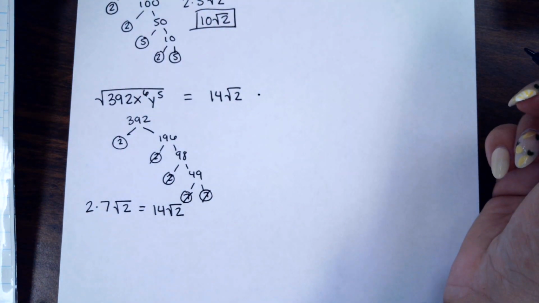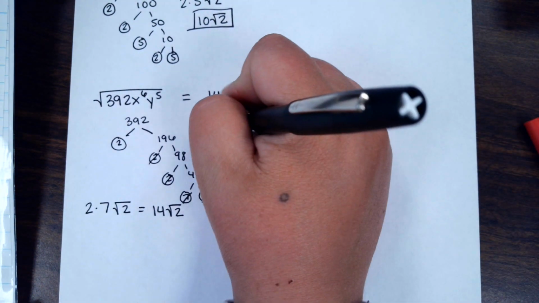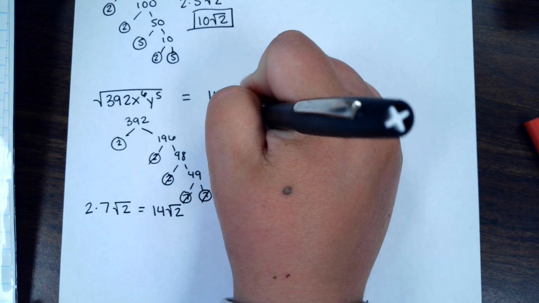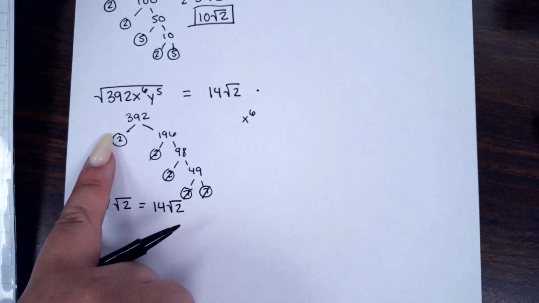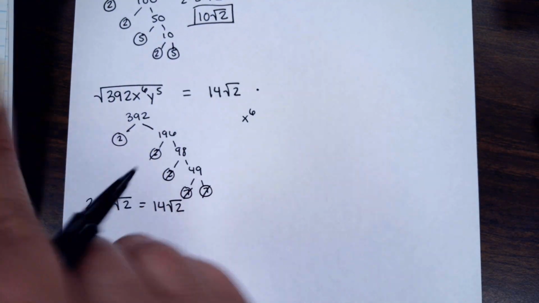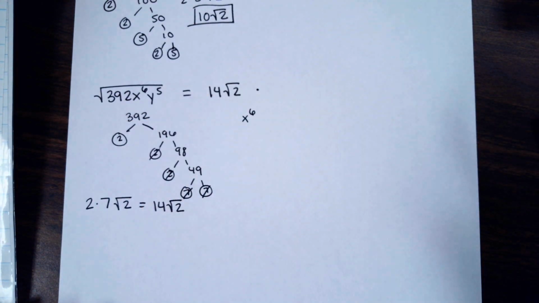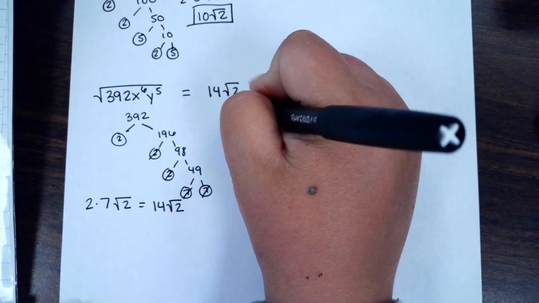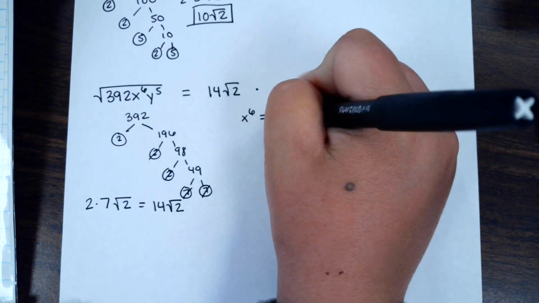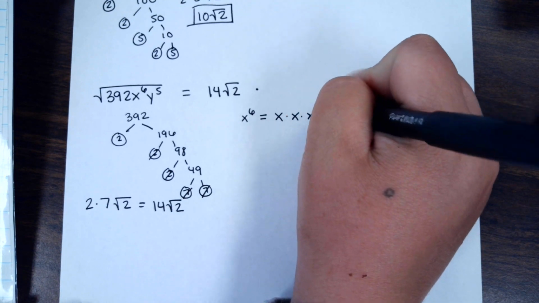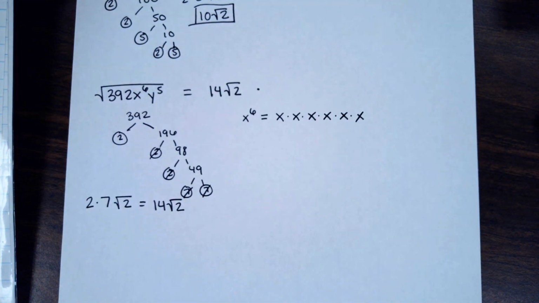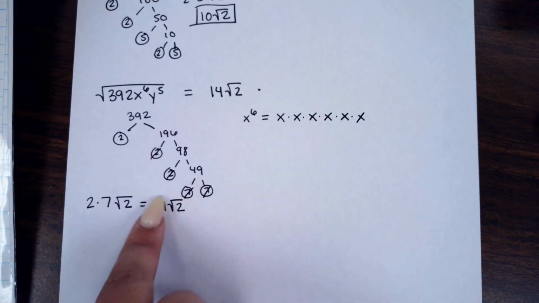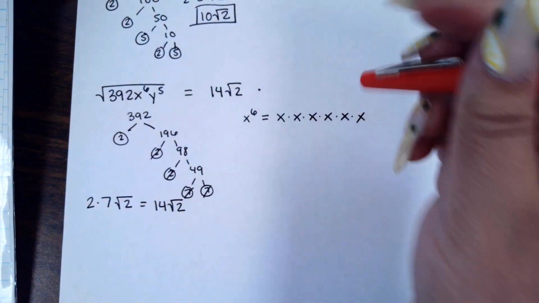And then what I'm going to do is think about the x's. So x to the 6th. Instead of doing a factor tree this way, I'm just going to expand x to the 6th. X to the 6th means we multiply x by itself 6 times. So x, x, x, x, x, x. Then again, just like we did with this factor tree, we look for pairs.